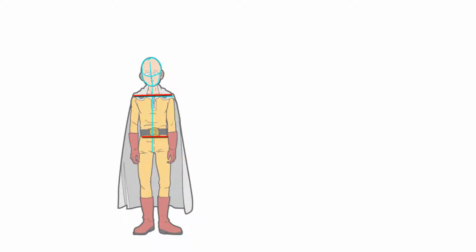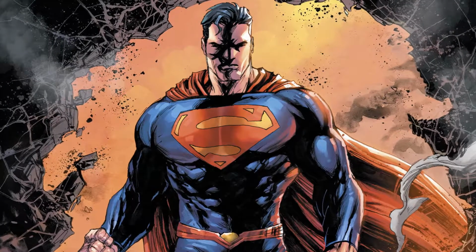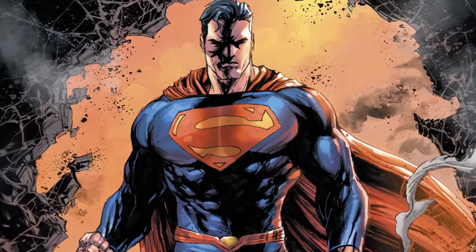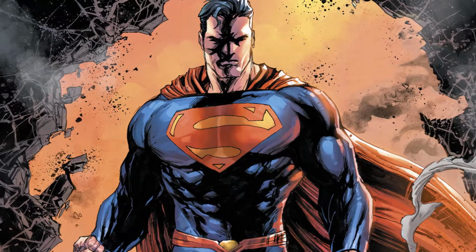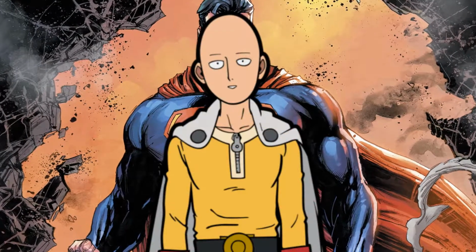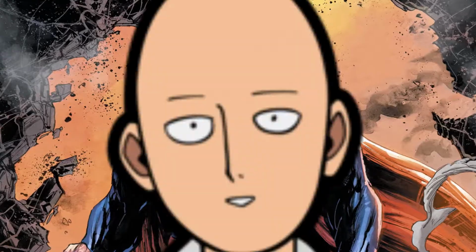As a general rule, the wider the shoulders are compared to the hips, the more masculine your character will appear. This is one of the reasons why capes are so popular on superheroes, because they accentuate the shoulder length of a true alpha male.